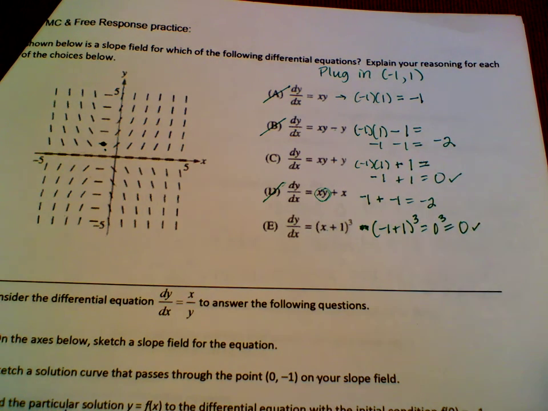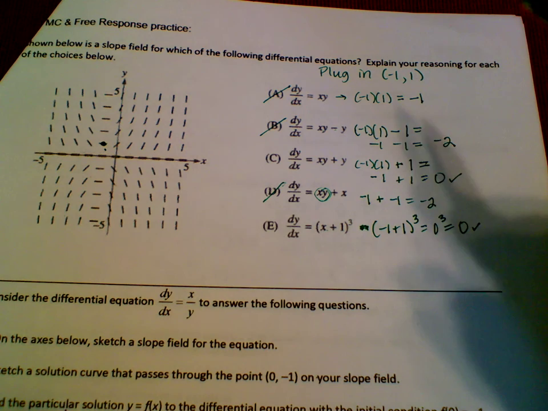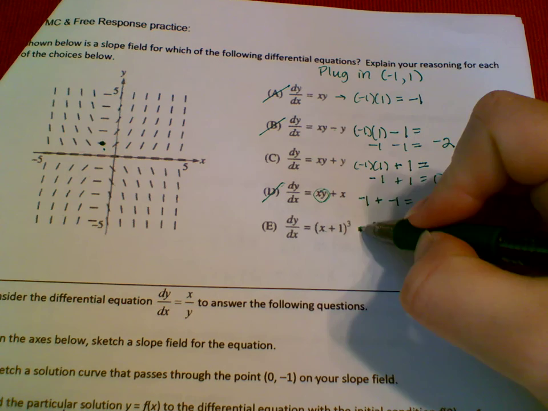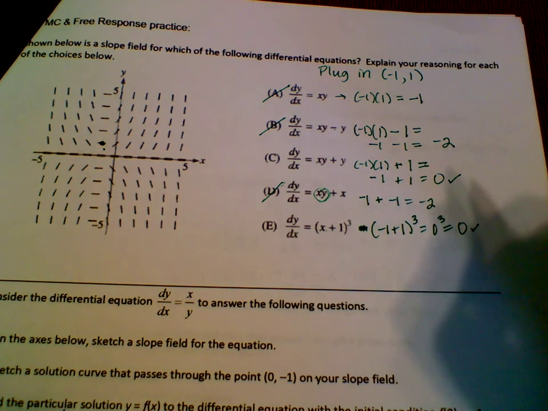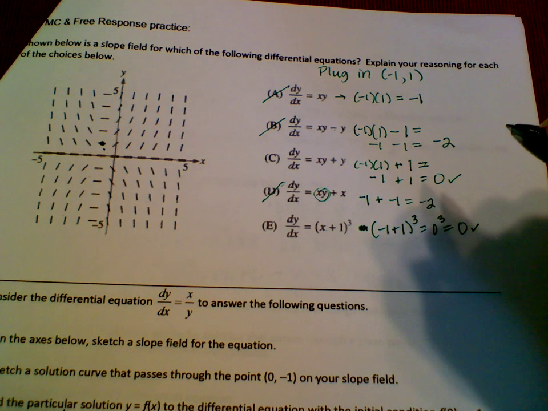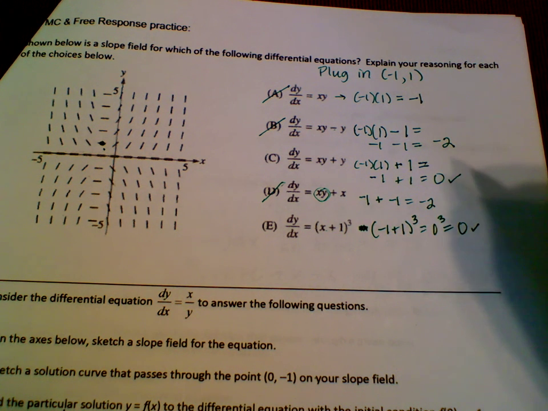That means that we're going to have to choose another point to plug in and test. Let's have someone choose a point for us. Anyone want to type in a point that we could test?